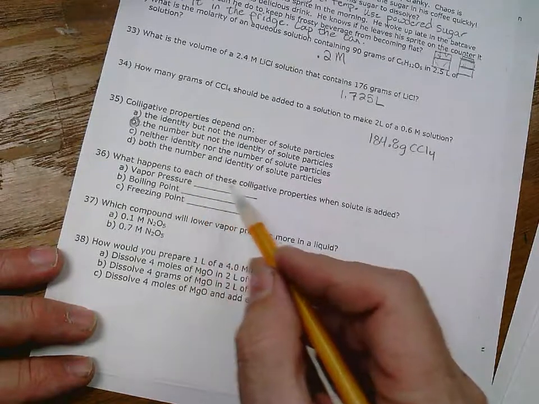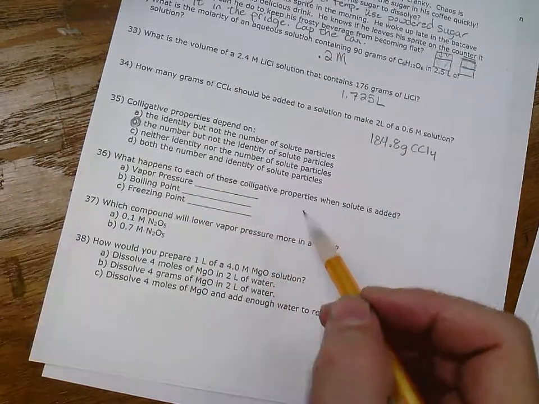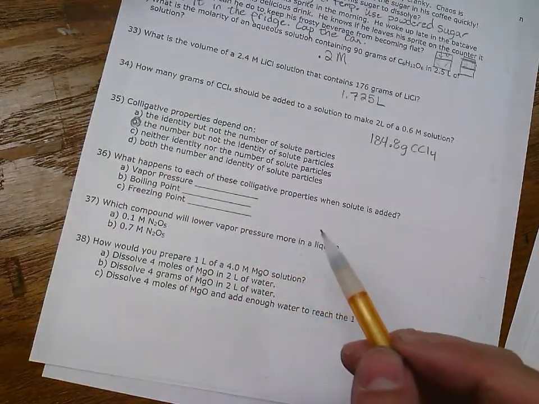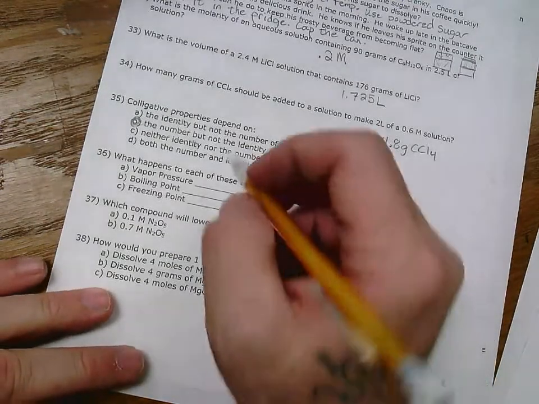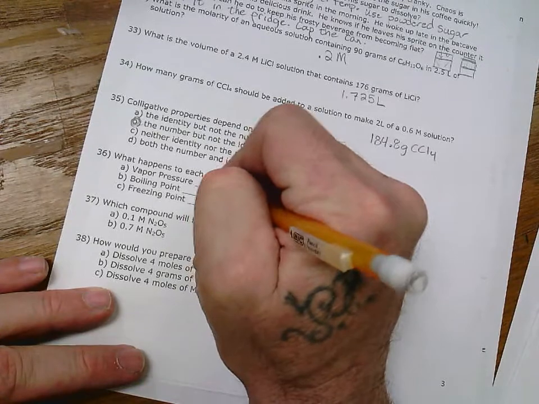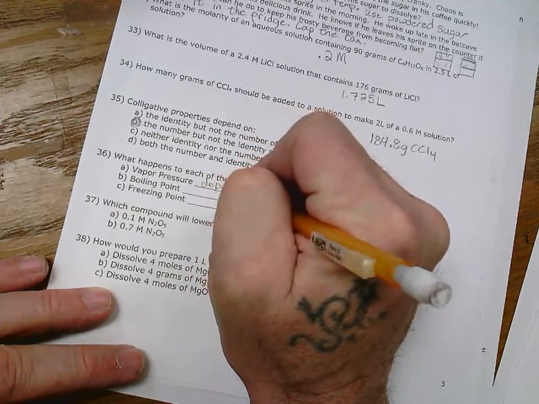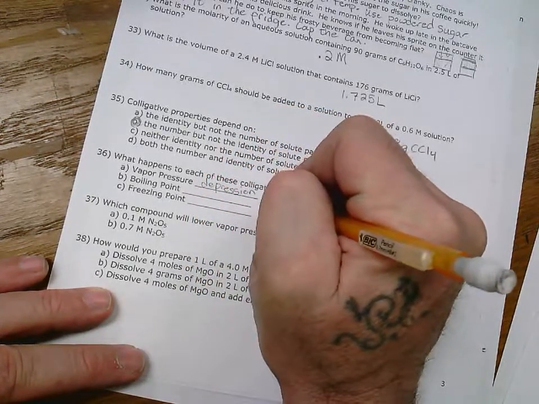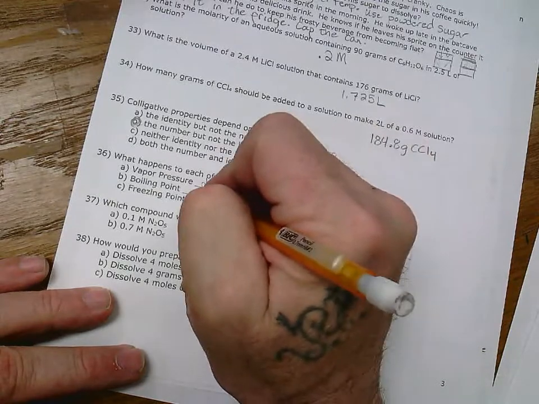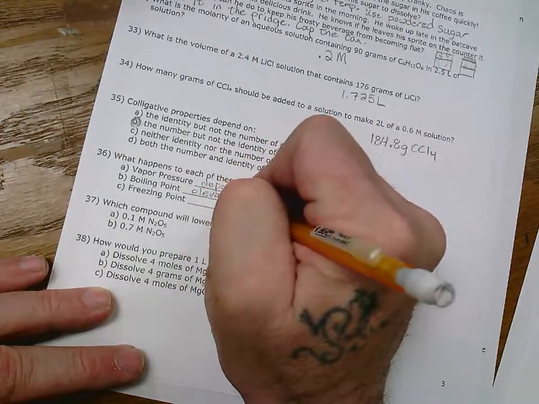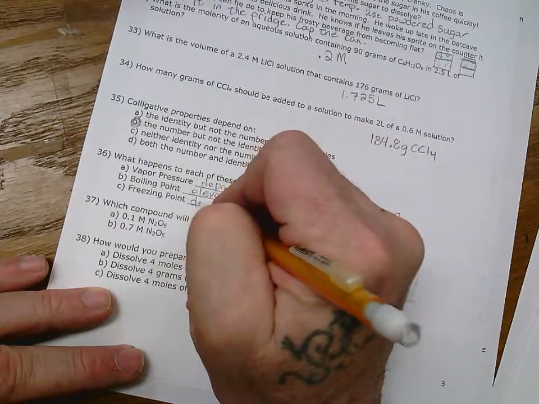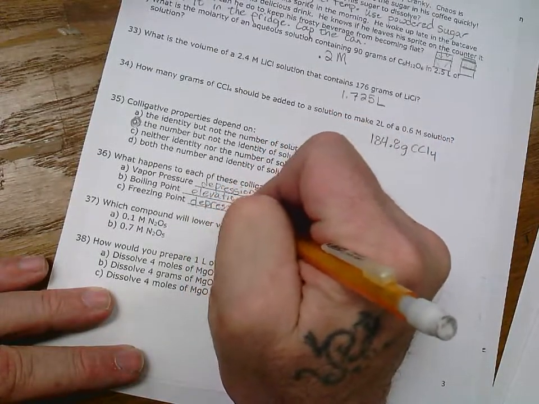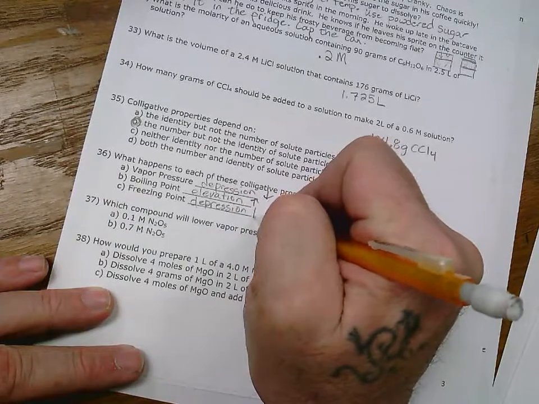What happens to each of these colligative properties? This was so disappointing on that test that people just spaced out and didn't think about what colligative properties do. So vapor pressure depression. That means it goes down. Boiling point elevation. That means it goes up. And freezing point depression. That means it goes down.